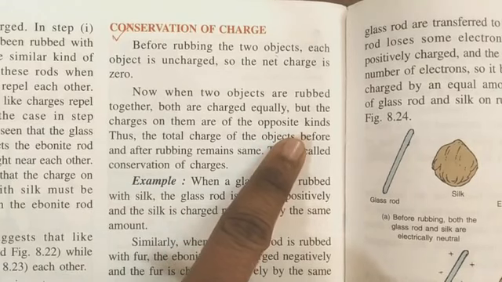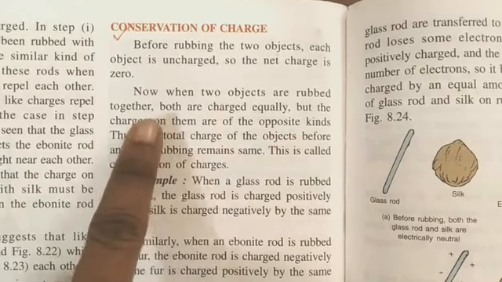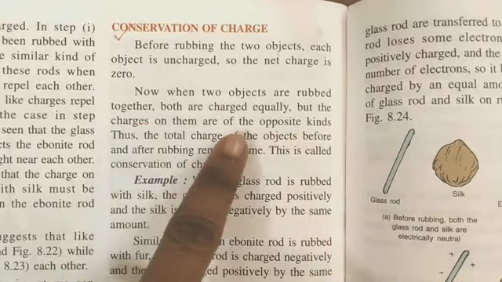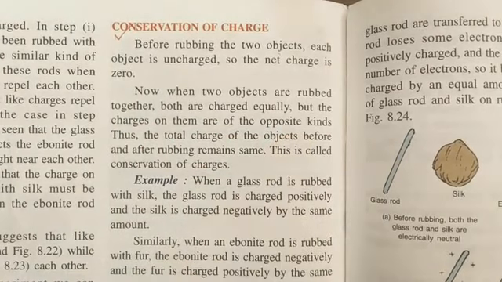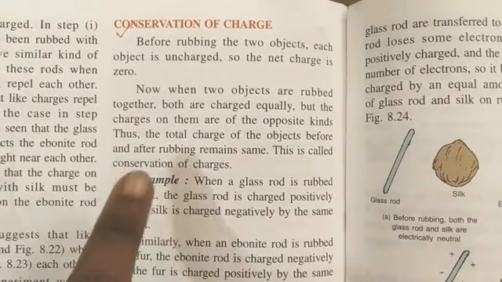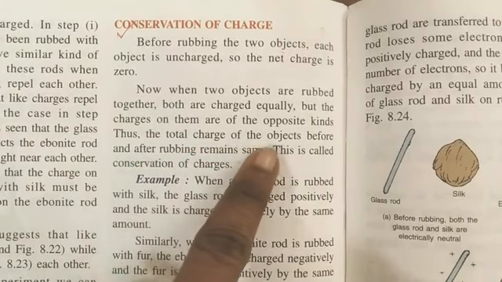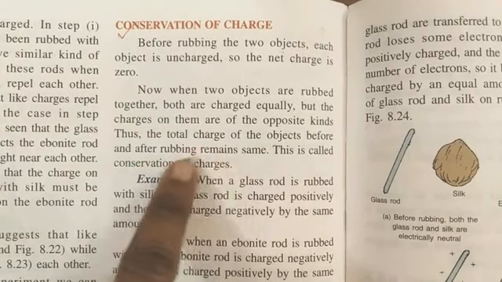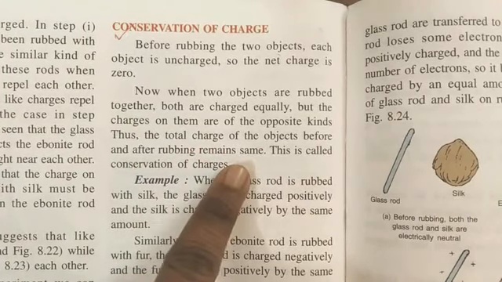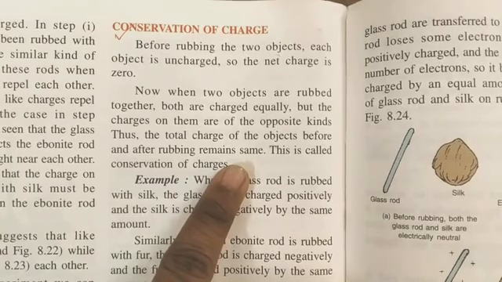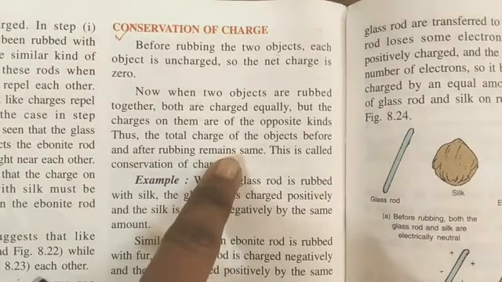Okay, the first material will have one charging property and the other may have a different charging property. Thus the total charge of the objects before and after rubbing remains the same. It means that if the charge acquired by the particles before and after rubbing is the same, then we can say that this is conservation of charge.